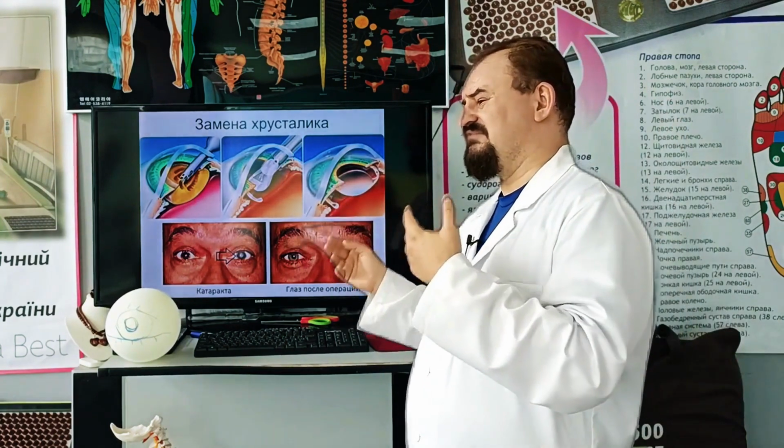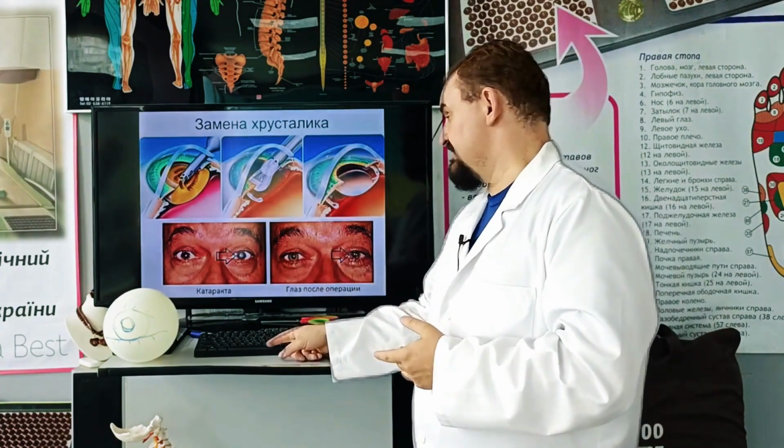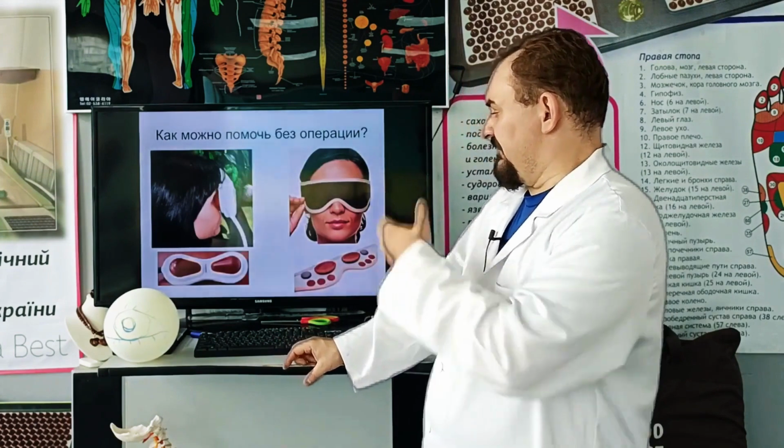Without delving into the cause, without addressing the root of the disease, and without solving the problem of blood supply to the head in general, and to the eye in particular. And that's why it produces, well, a visible effect after the operation. The person starts to see, but the destruction of the eye, the destruction of the retina continues to progress. And so while this remains the method of choice, there are still other options. How can you help without surgery?